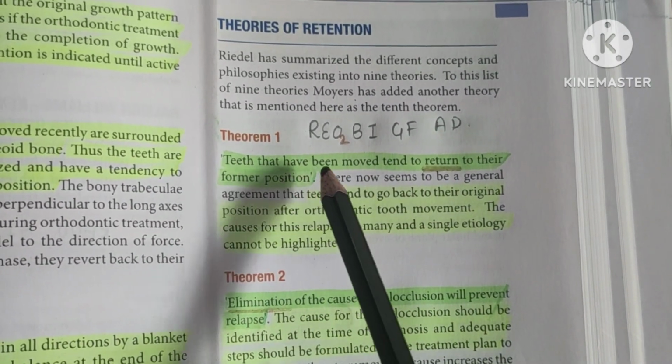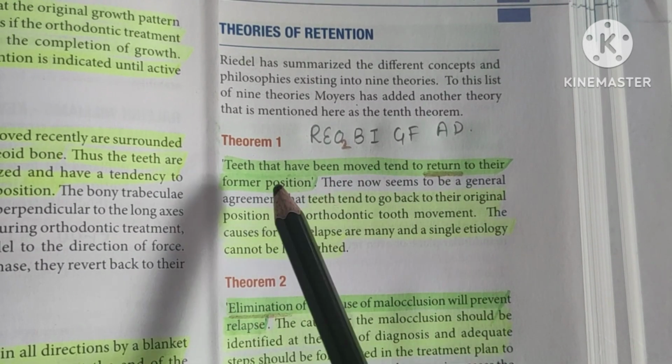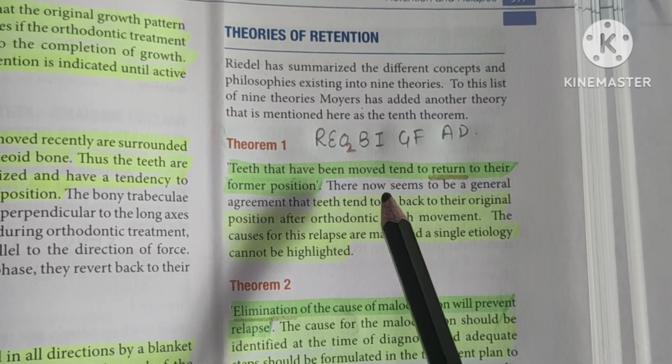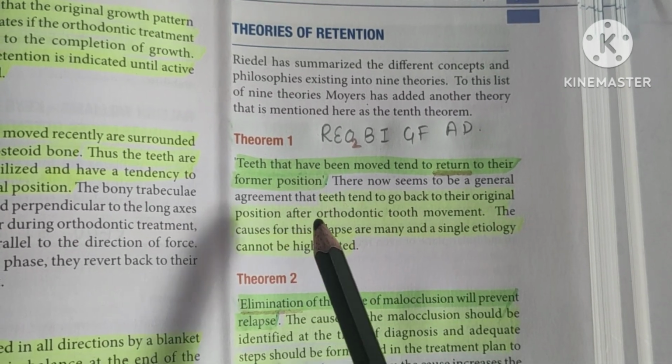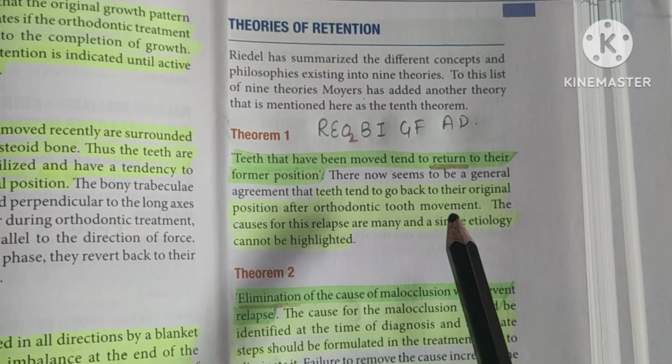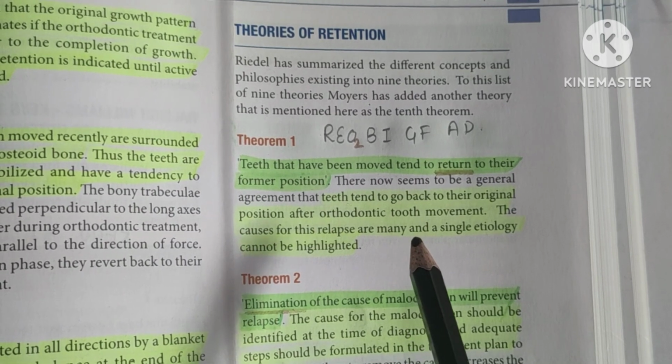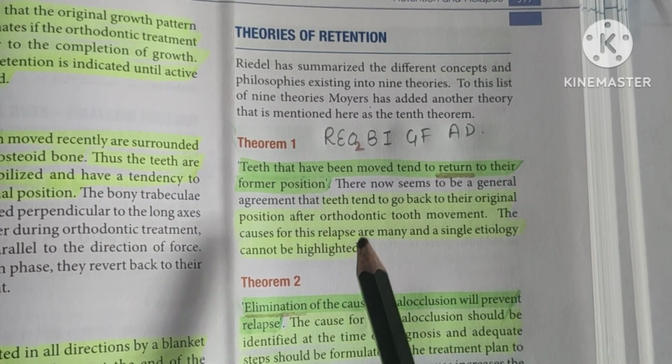The teeth that have been moved tend to return to their former position. There now seems to be general agreement that the teeth tend to go back to their original position after the orthodontic tooth movement. The causes for the relapse are many and a single etiology cannot be highlighted.